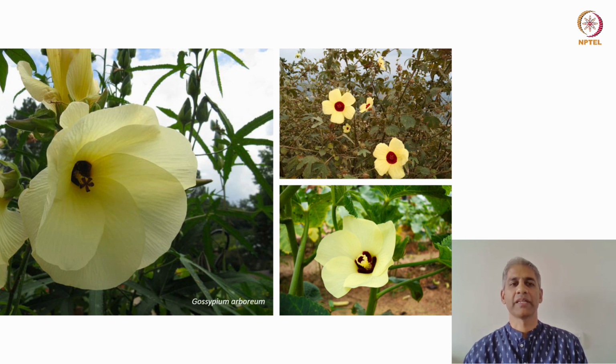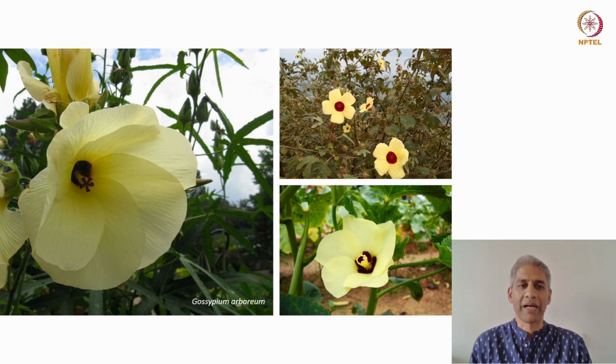Here are images of flowers from the mallow family, and on the left is the cotton plant, Gossypium arboreum, and you can see that the flowers are very showy, and they have this kind of umbrella shape with a central spot right at the center. And then you have the style and the anthers emerging from there.